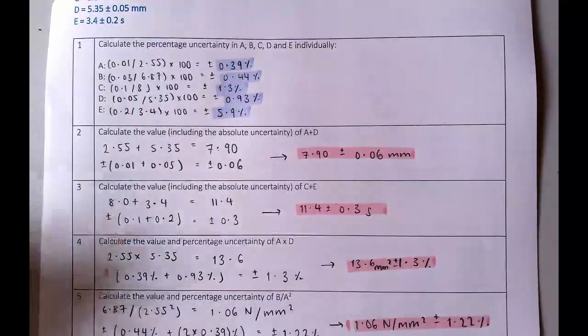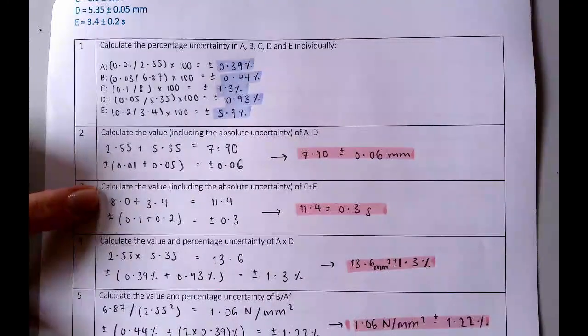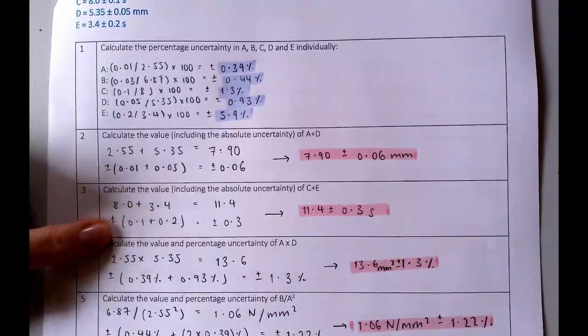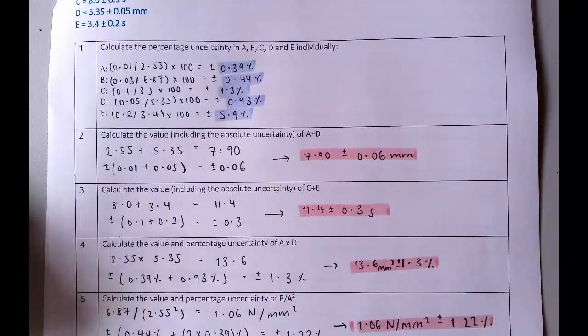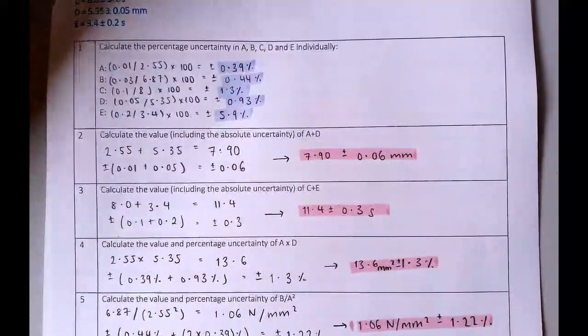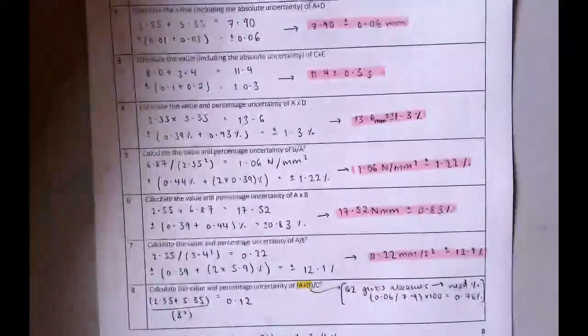So again, just add the two values, C plus E in question 3, and then the absolute uncertainties are 0.1 plus 0.2 to get your final answer. So those were quite straightforward. It was only later on that got a little bit trickier.